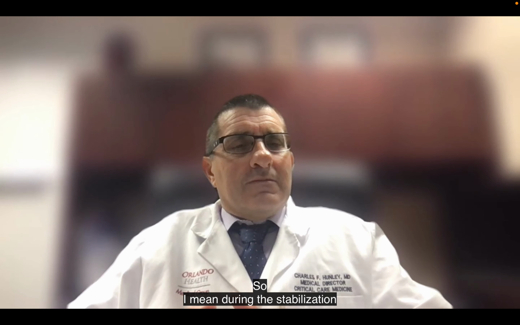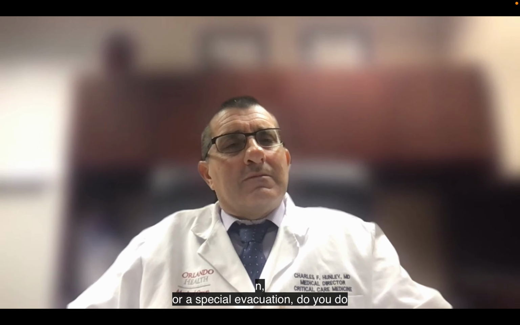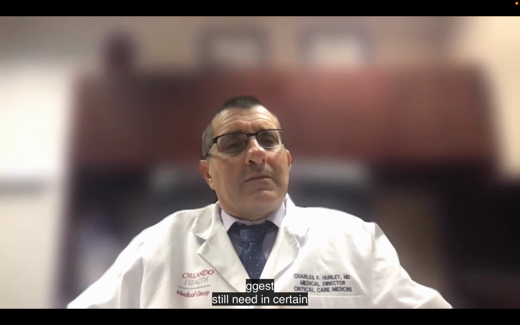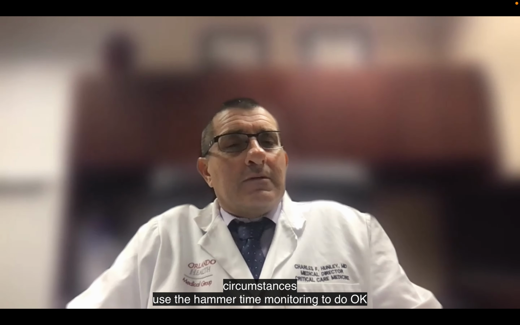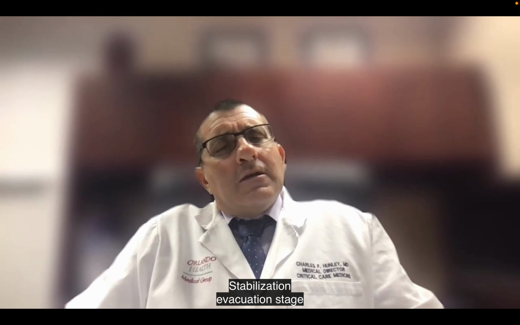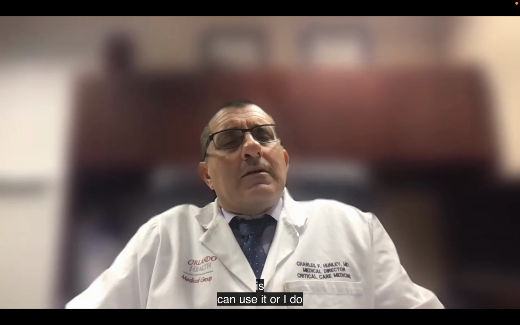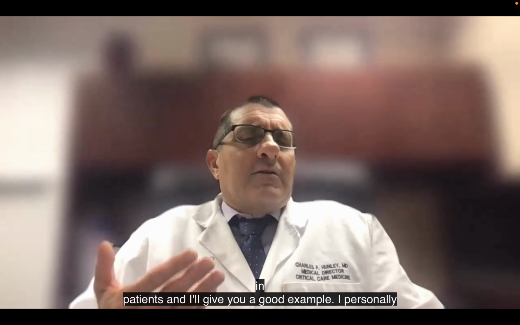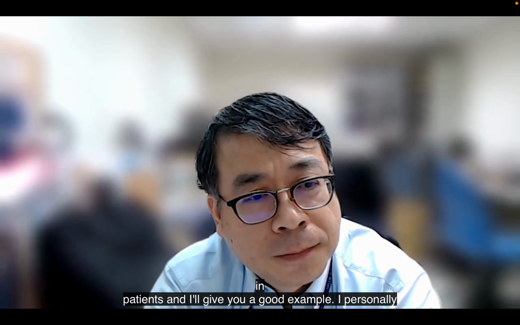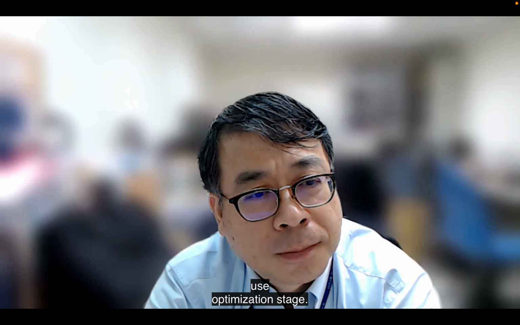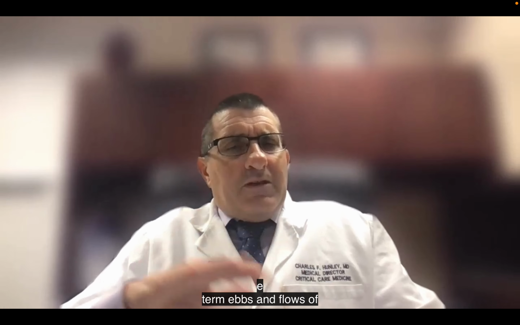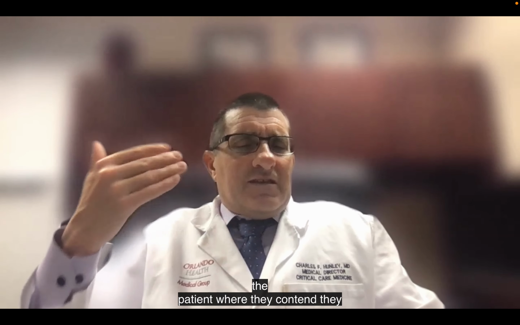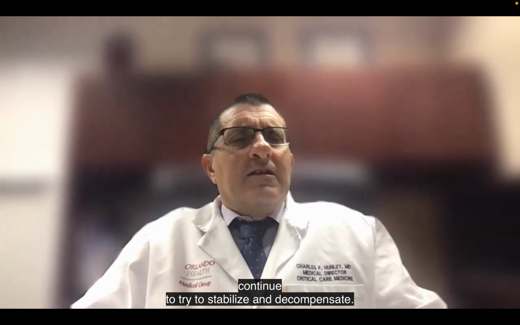So I mean, during the stabilization or evacuation, do you suggest there is still a need in certain circumstances to use hemodynamic monitoring? For a stabilization or evacuation stage, can you use it? I do in patients, and I'll give a good example. I personally use it in the optimization stage. Because I know that there are ebbs, the term ebbs and flows of the patient, where they continue to stabilize and decompensate.